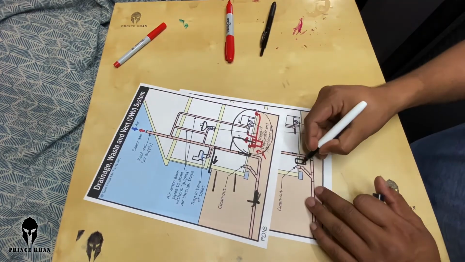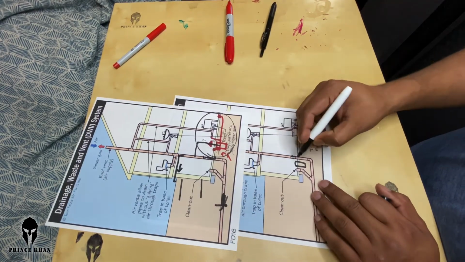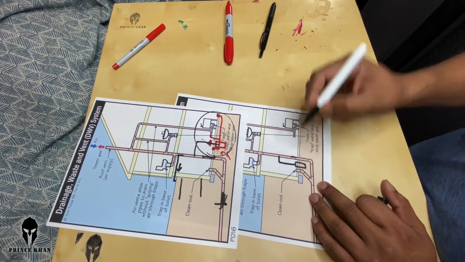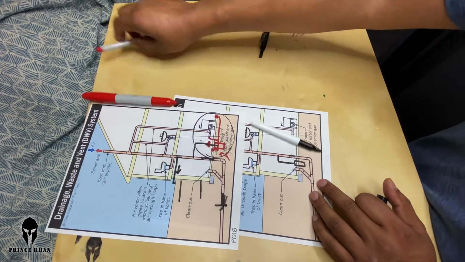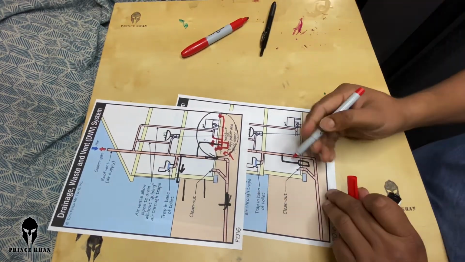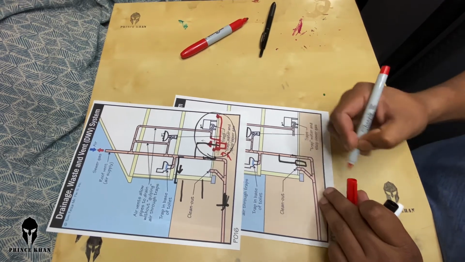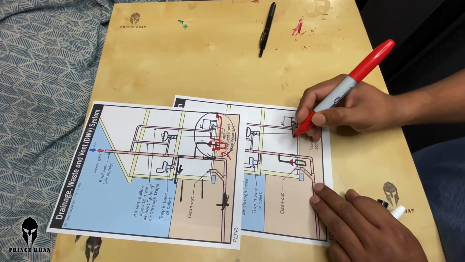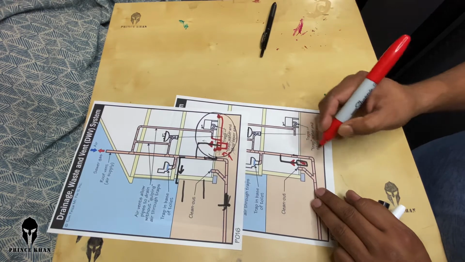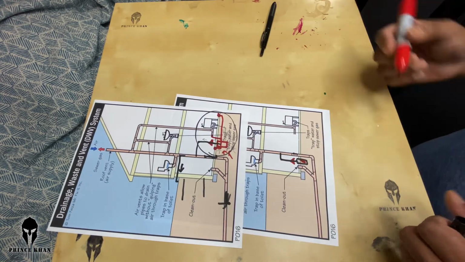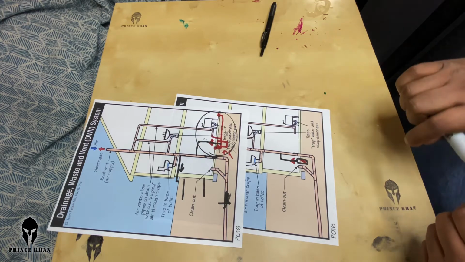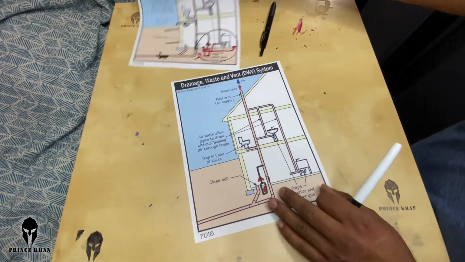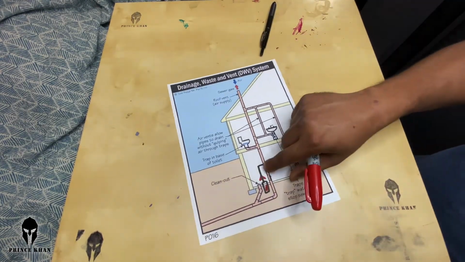So imagine this pump is that pump. This pump goes up into here with a one-way valve on it. There's a pump in here. So that will just collect all the rainwater. This will collect all the rainwater and pump it out.